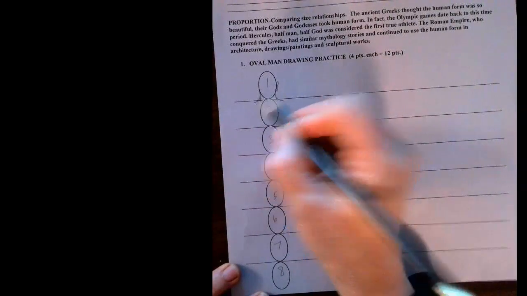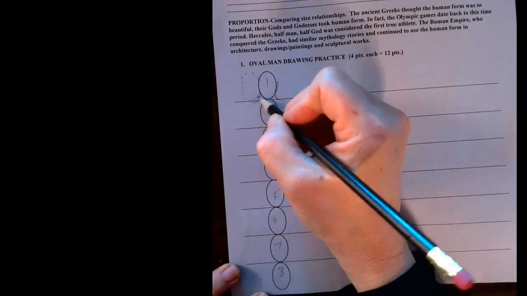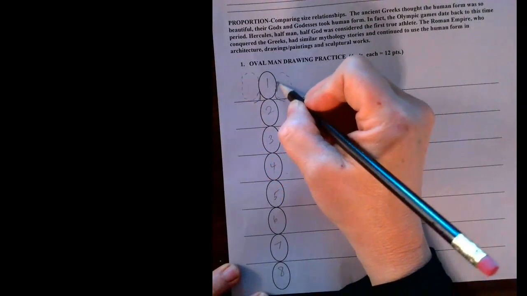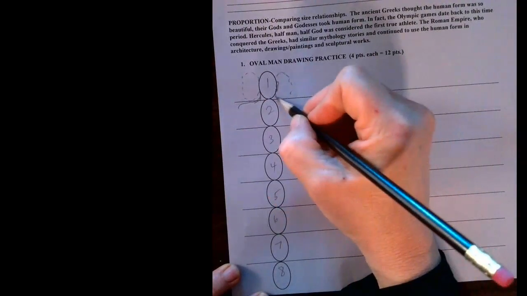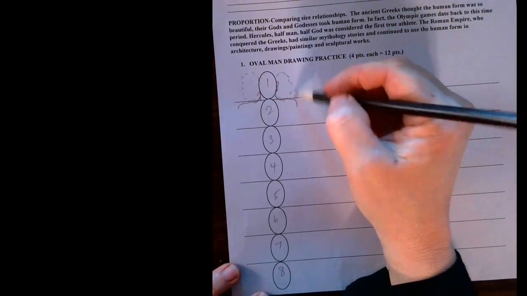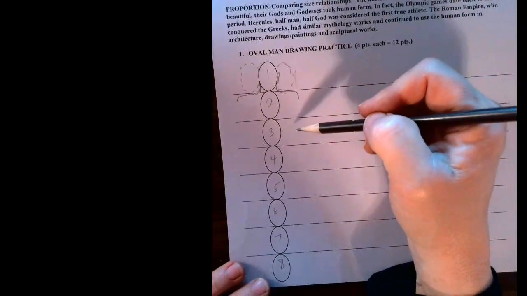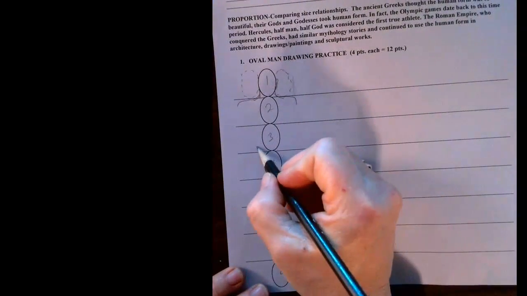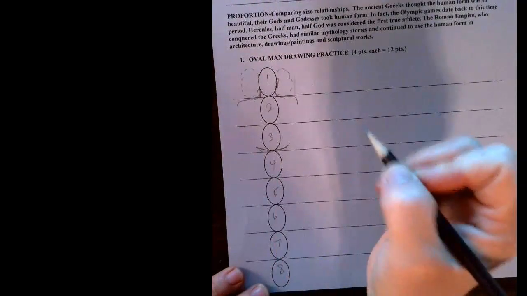Now, how wide are your shoulders? If your head is this wide and you put another head here and another head here, you're going to feel where the shoulders are for an adult male. So that's what you see right there. This would be about where your shoulders would be. Now how long really is your torso? It comes to about right here, between your third and fourth oval.